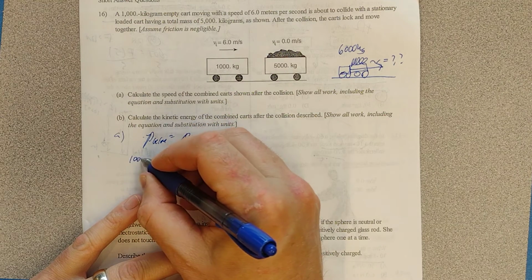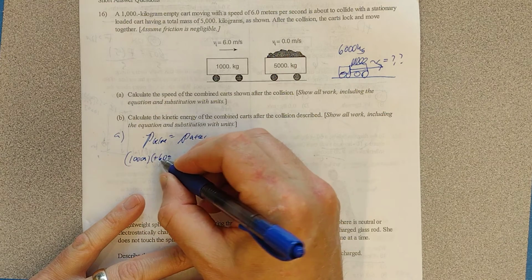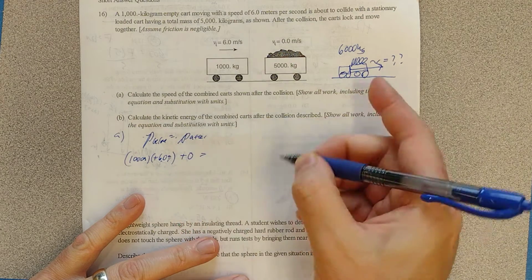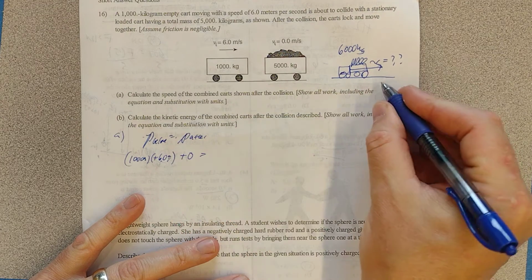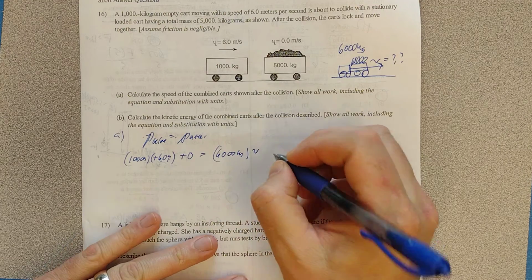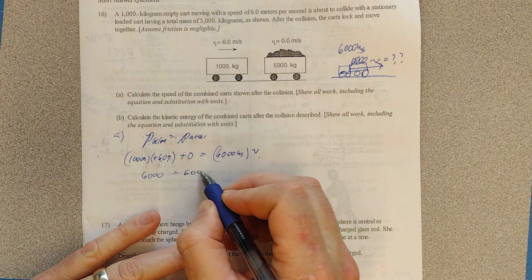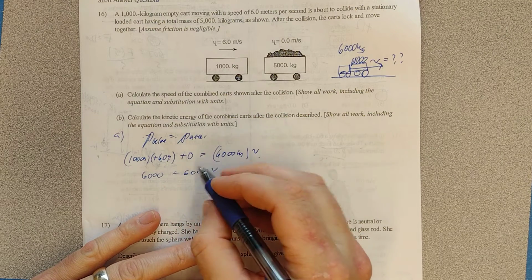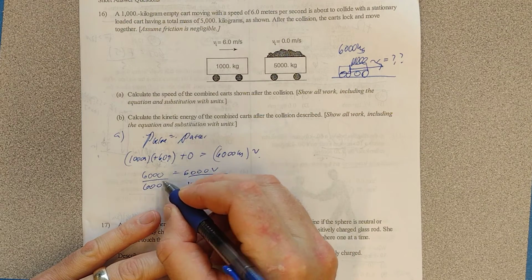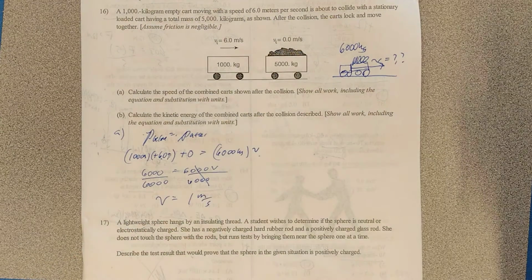So 1,000 kilograms times positive 6.0 meters per second. This one's momentum is 0, right? Equals the final momentum, which is going to be them stuck together, 6,000 kilograms, times the unknown velocity v. So 6,000 equals 6,000 times v. So divide by 6,000, divide by 6,000. v equals 1 meter per second.